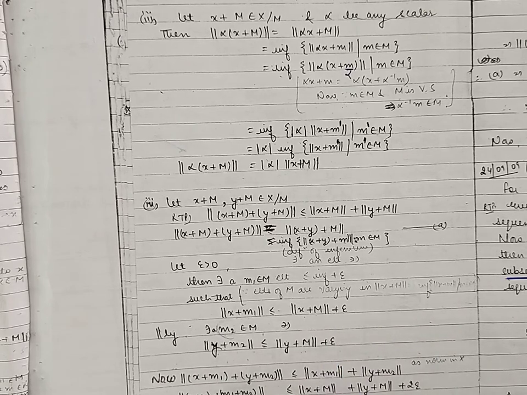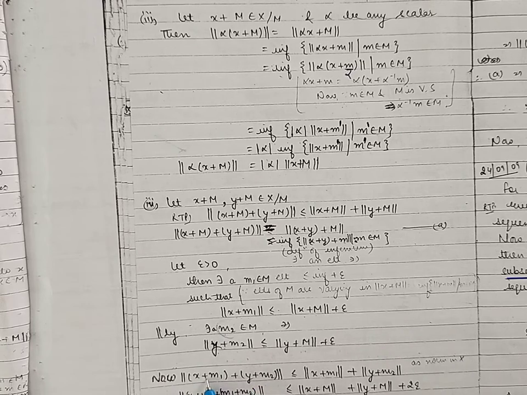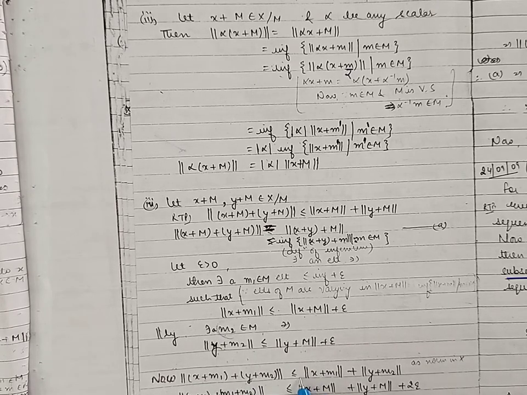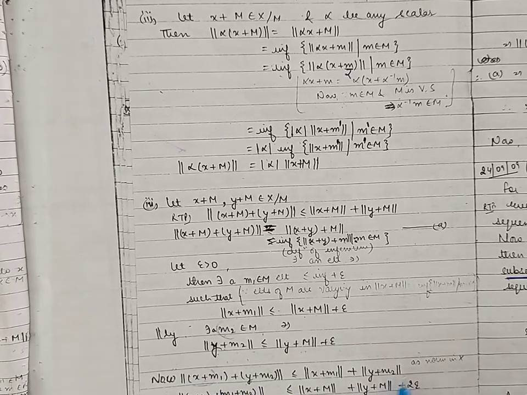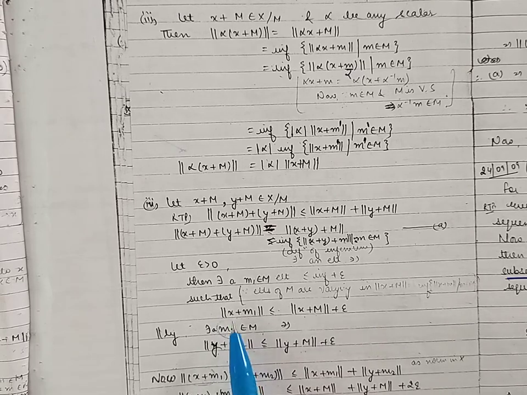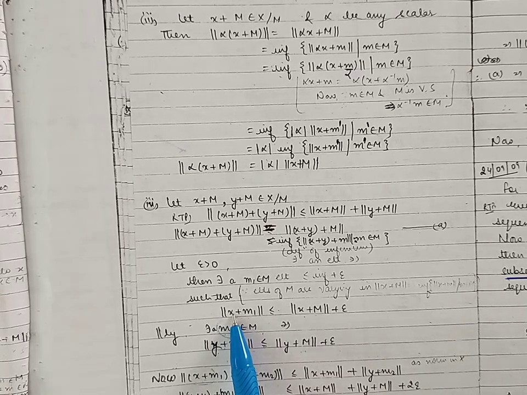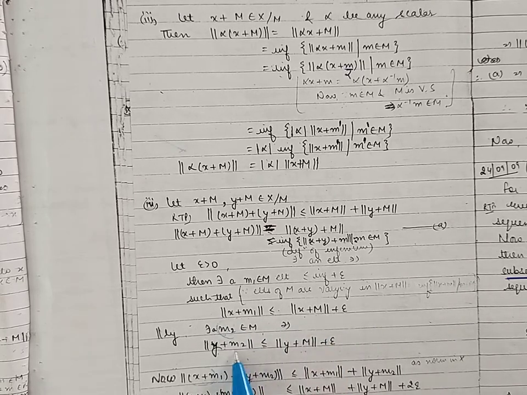Now let us apply the triangle inequality for these two elements x plus m1 and y plus m2. So according to triangle inequality, norm of x plus m1 plus y plus m2 is less than or equal to norm of this element plus norm of this element. So from here, using these two equations, norm of x plus m1 is less than or equal to this, and norm of y plus m2 is less than or equal to norm of y plus m plus epsilon.